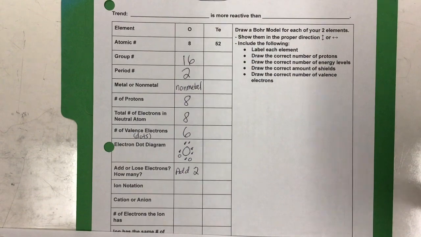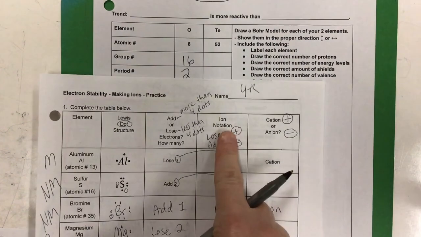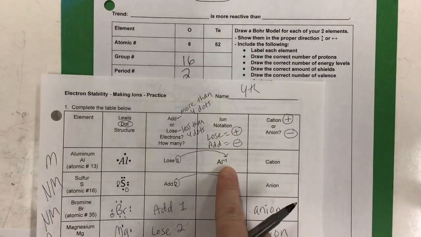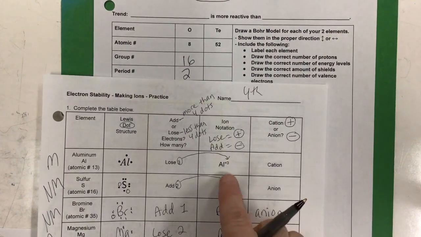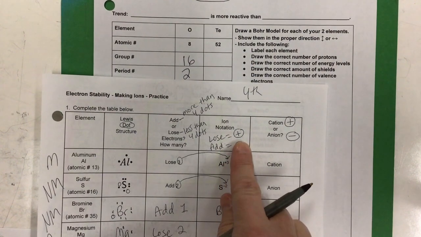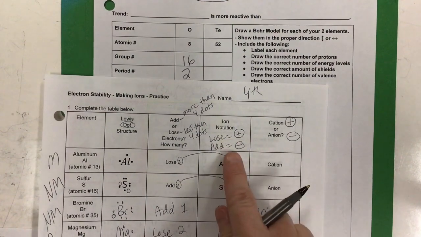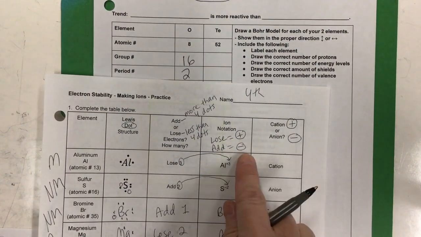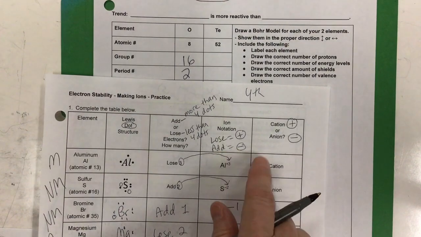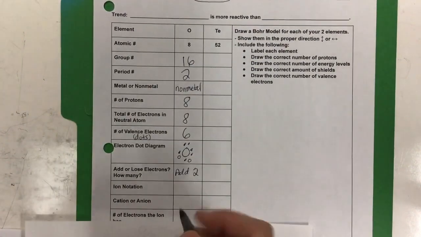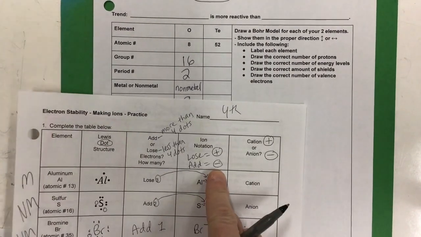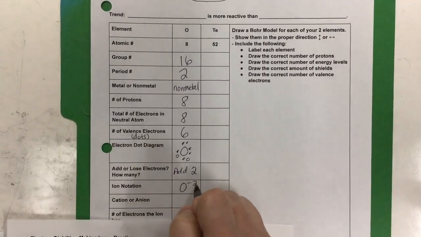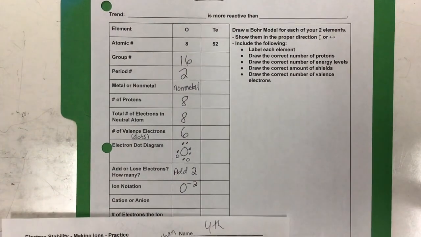Now the ion notation. Ion notation is where we write down the symbol with a charge. Okay, the charge should be written kind of as an exponent. So it's a positively charged atom if it's losing electrons, because you're getting rid of negatives, and it's a negatively charged ion if it's adding electrons, because they have negative charge. So in the case of oxygen here, I'm going to write my symbol. We're adding electrons, so I should make it a negatively charged ion, and we're adding 2 electrons, so the charge number becomes -2.